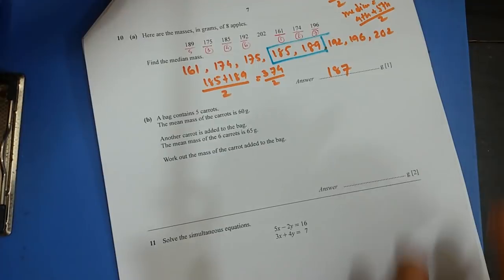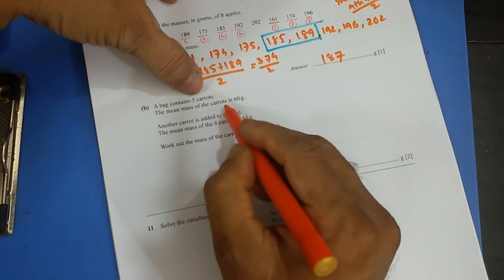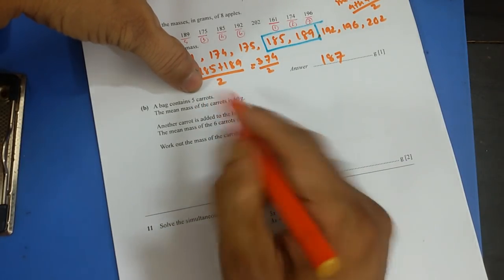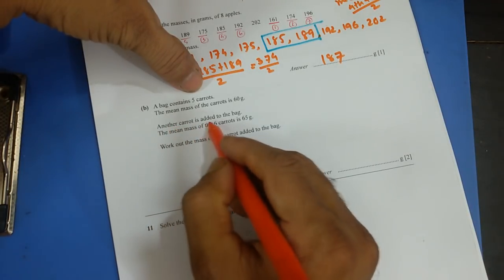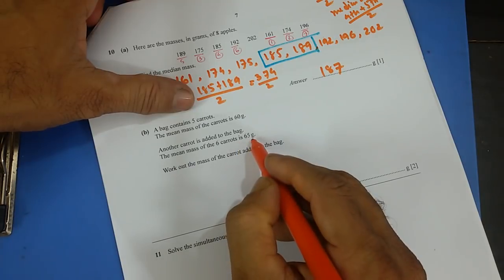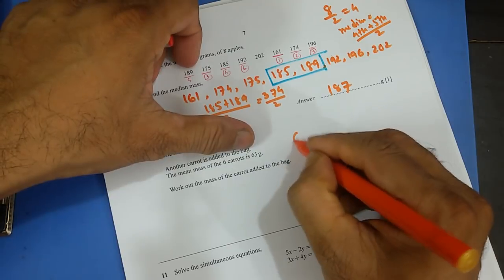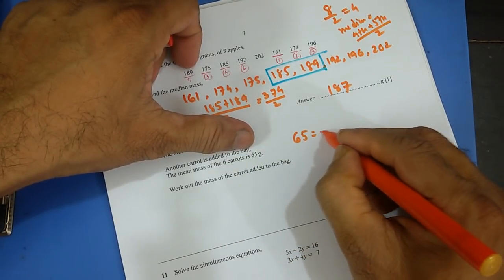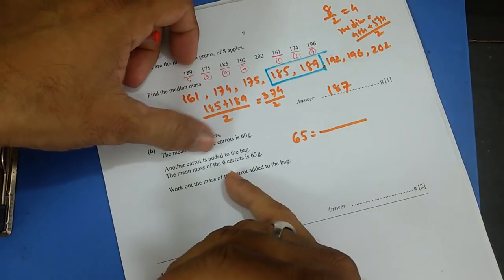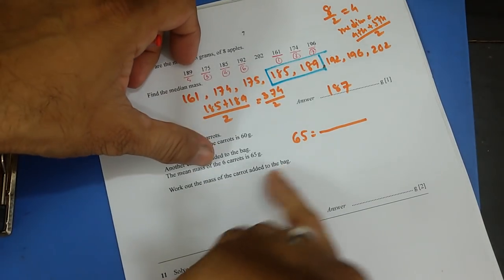Okay. Next, a bag contains 5 carrots. The mean mass of the carrots is 60 gram. These 5 carrots' mean, or average, is 60 gram. Another carrot is added to the bag. The mean mass of the 6 carrots now is this. Work out. Now the new mean is 65. And they are asking to find out the mass of this new one.